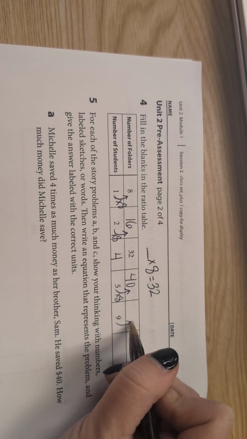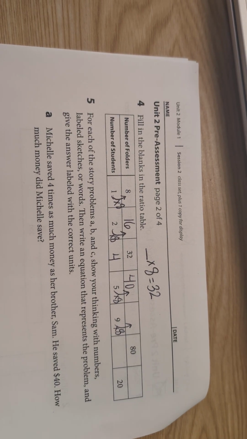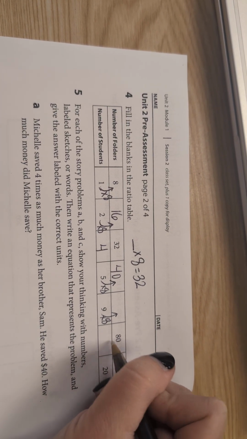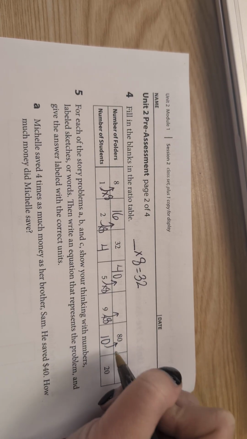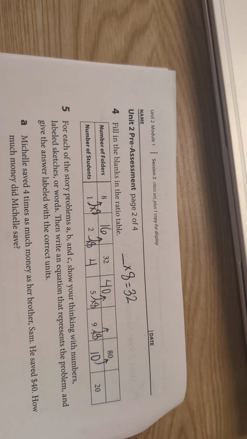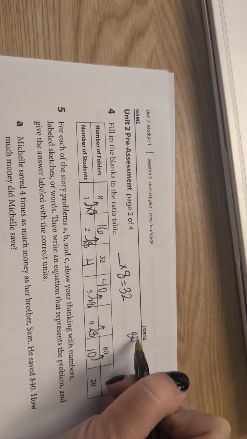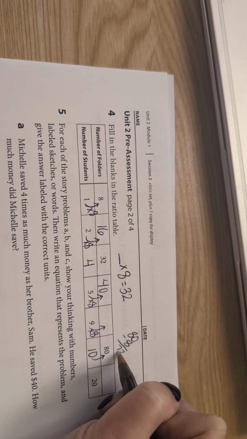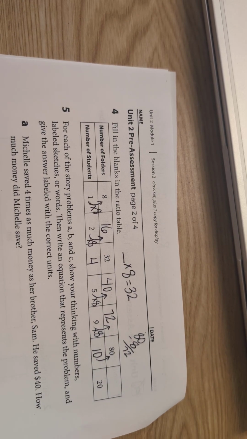And then I'm going to do 9 times 8. If I can't do 9 times 8, I'm going to think how much is 10 8s, which is 80, and take one of those 8s away, which would make 72. So 80 minus one group of 8 would get a 72. That's how I know that 9 times 8 is 72.